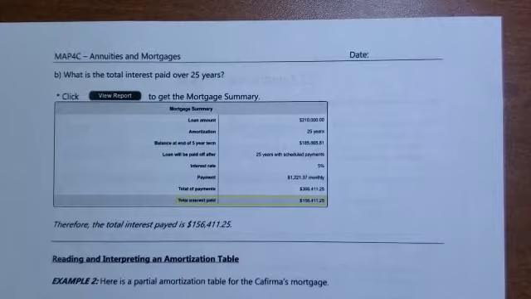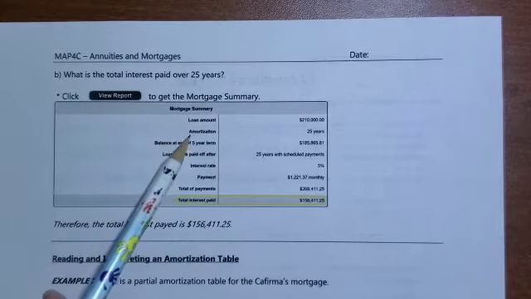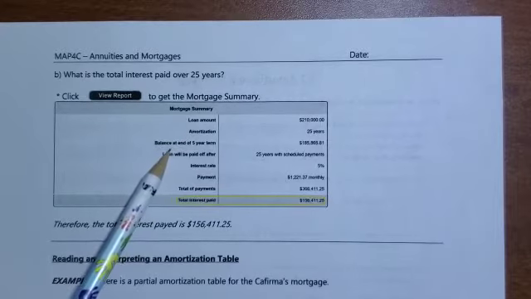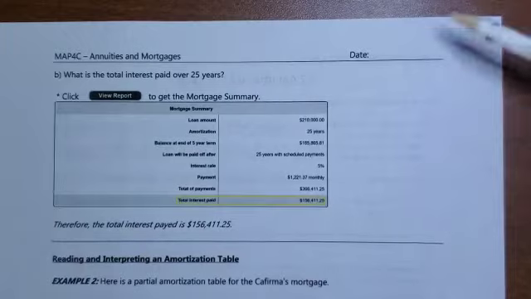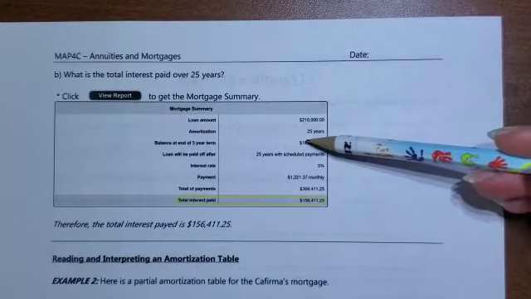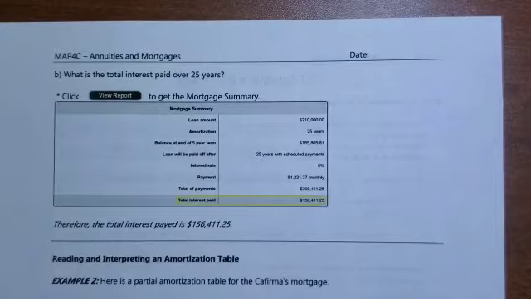Okay, so what is the total interest paid over 25 years? To get that number, click on view report to get the mortgage summary. Here you'll see a summary of all the information we inputted plus more. We have our loan amount and our amortization, which is 25 years. It tells us the balance at the end of the 5-year term, meaning that after 5 years, we'll still have to pay $185,865.81.